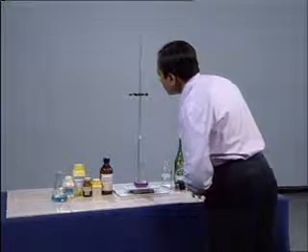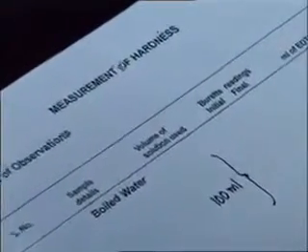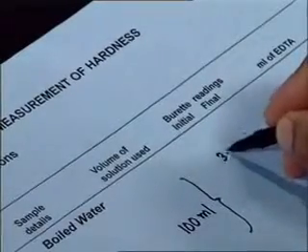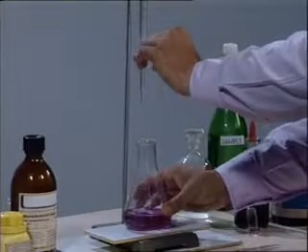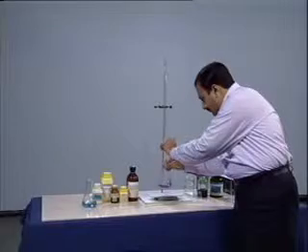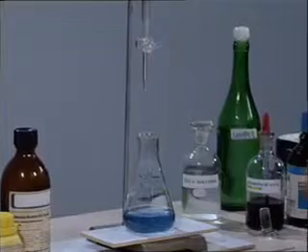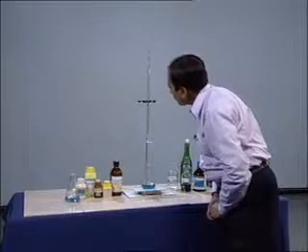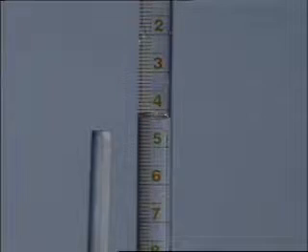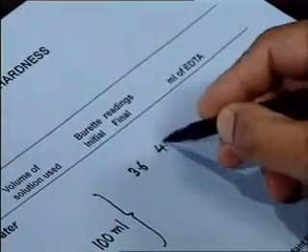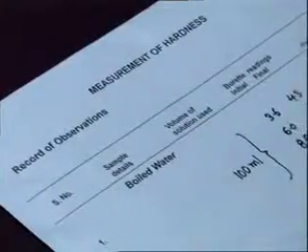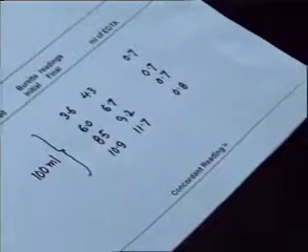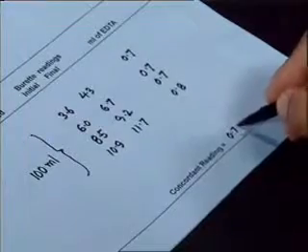Note down the initial reading. Titrate the sample till the blue color appears. Note down the final reading. Find the volume of EDTA used. Repeat the process till we get concordant value. The concordant reading is 0.7 ml.